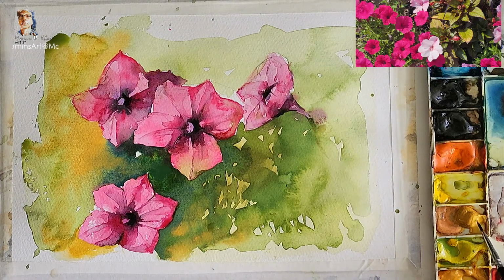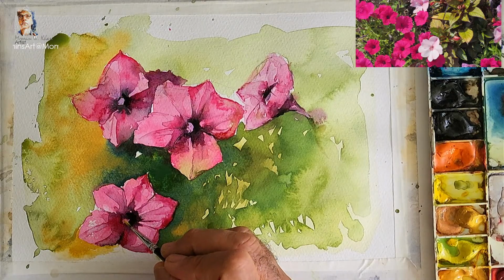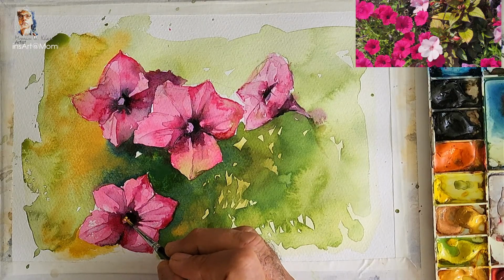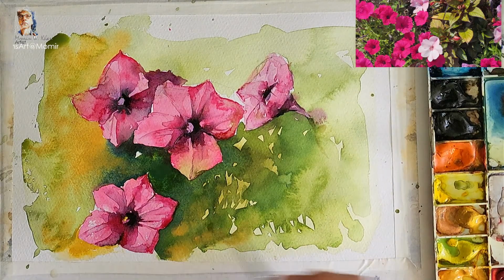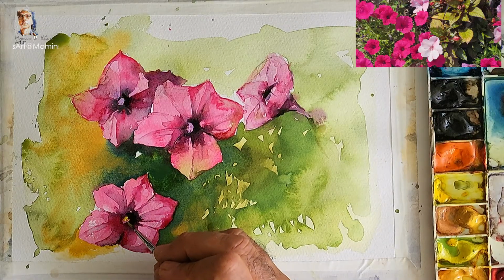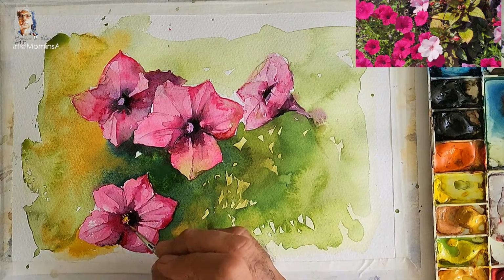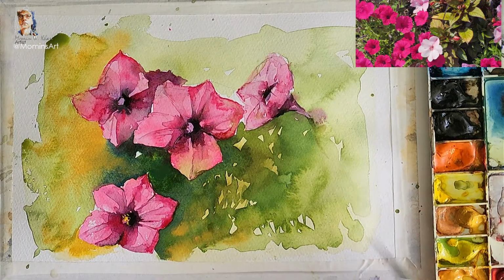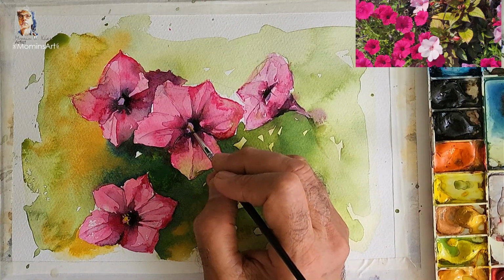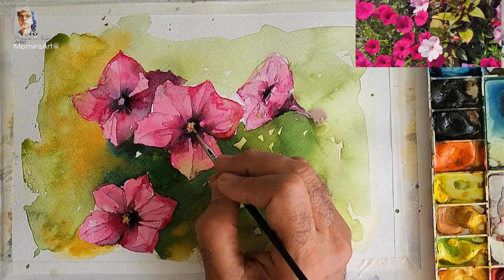If you want to put a little bit in the middle part of the flower, you don't need to, but I'm just going to put a little bit to create more interest. There's no depth, there's nothing else in the painting. I'm just helping these flowers look a little bit better.